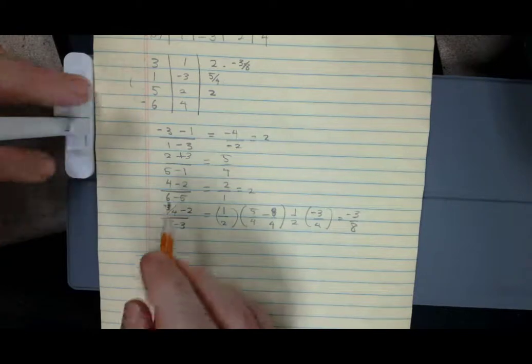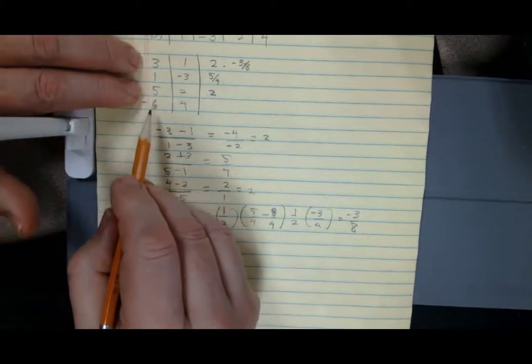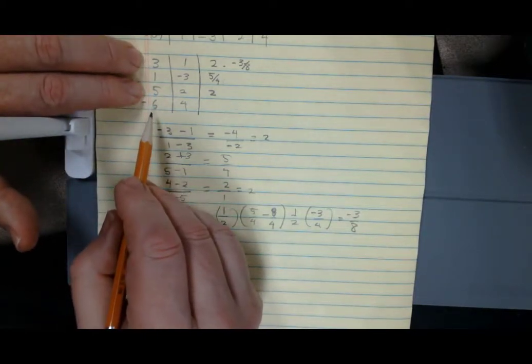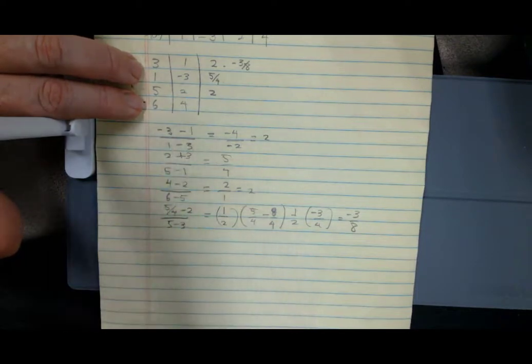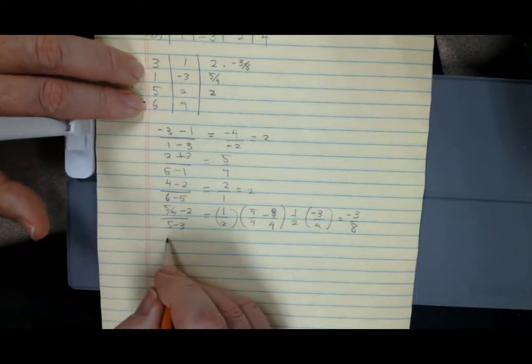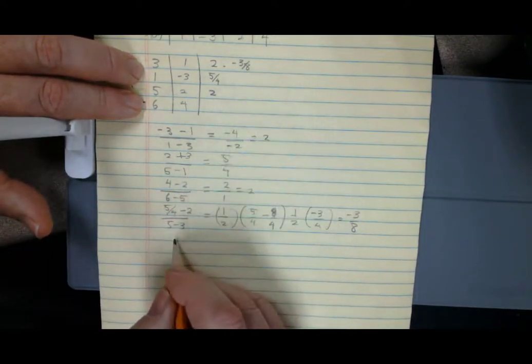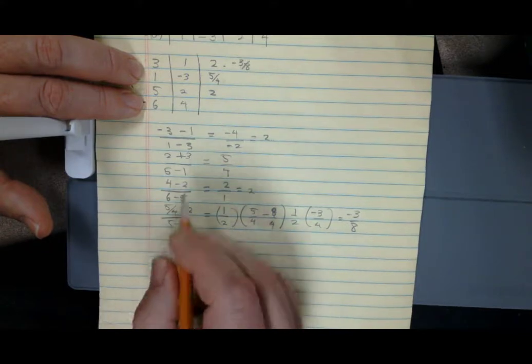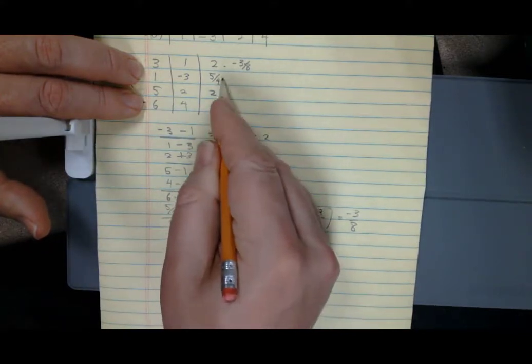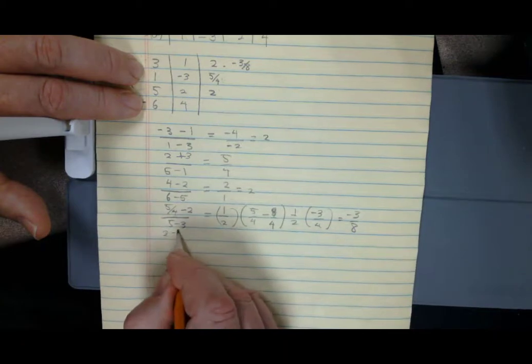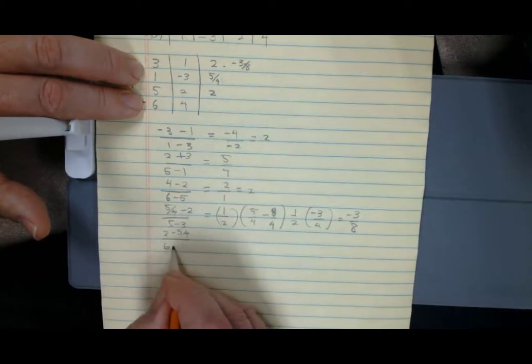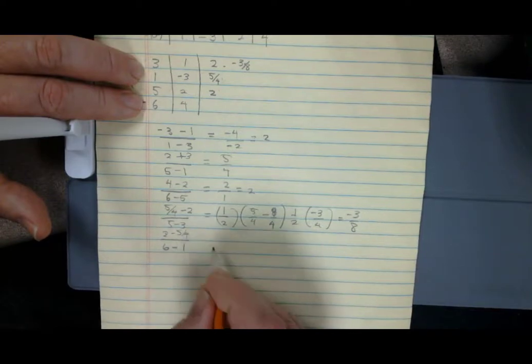All right, now I'm staying the same distance apart, but I slide down. And so the top I'll have 2 minus 5/4. On the bottom, though, I'll have 6 minus 1.